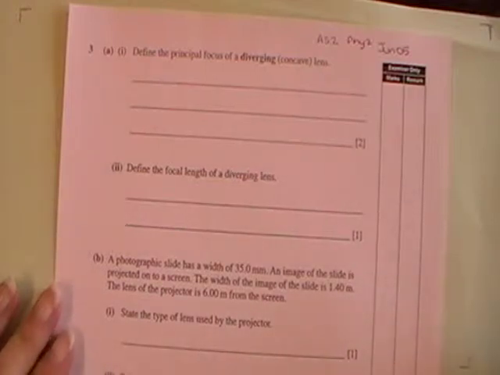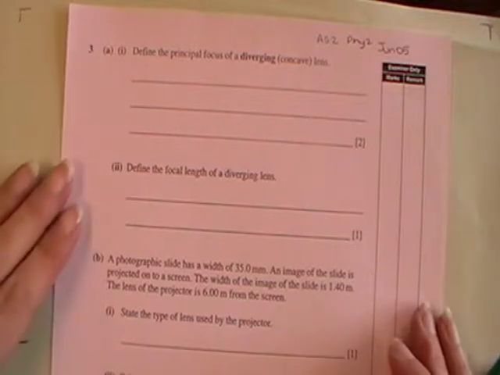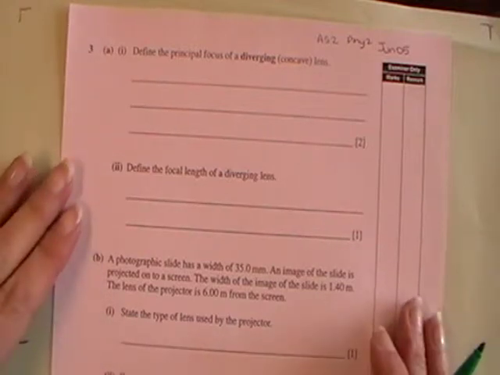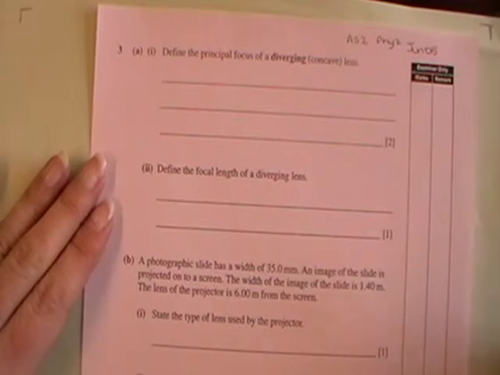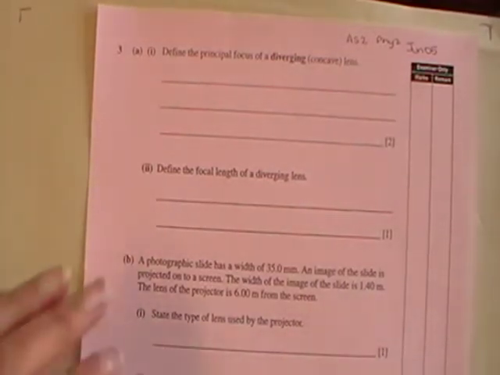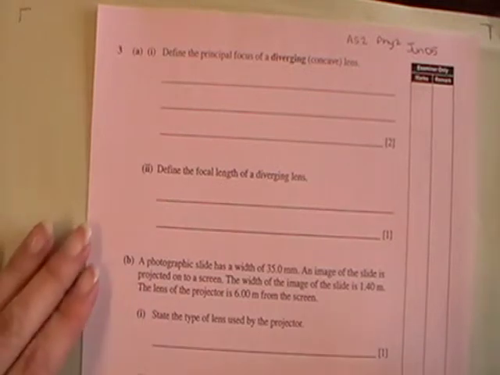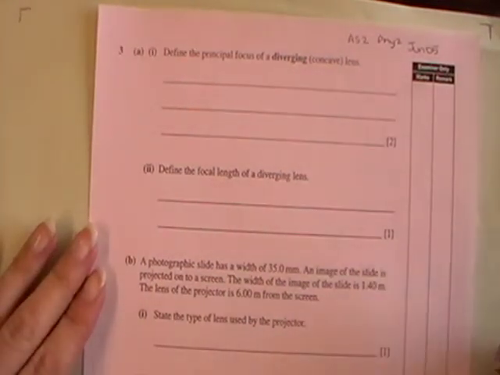This is AS Module 2, the paper from June 05, question 3, and the topic is on lenses. The first question, define the principal focus of a diverging or concave lens. This is a very specific definition which I would suggest that you just learn rather than try to explain each time.